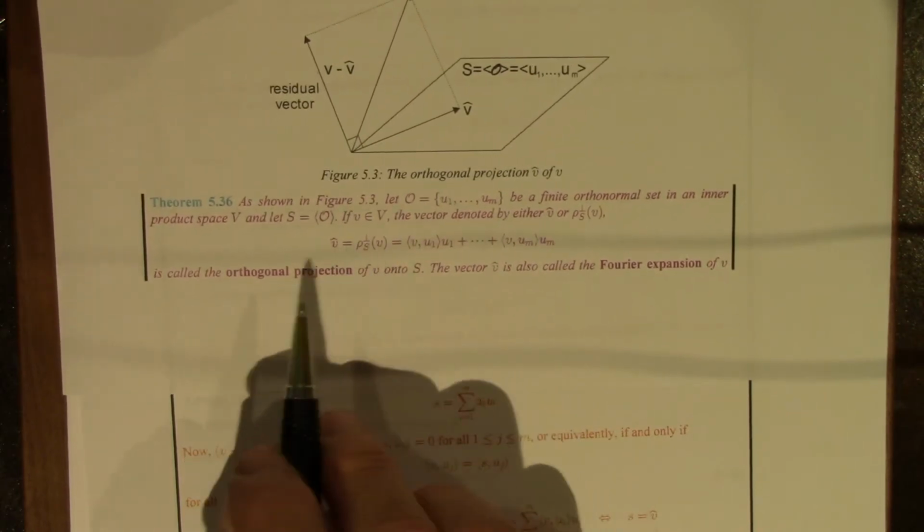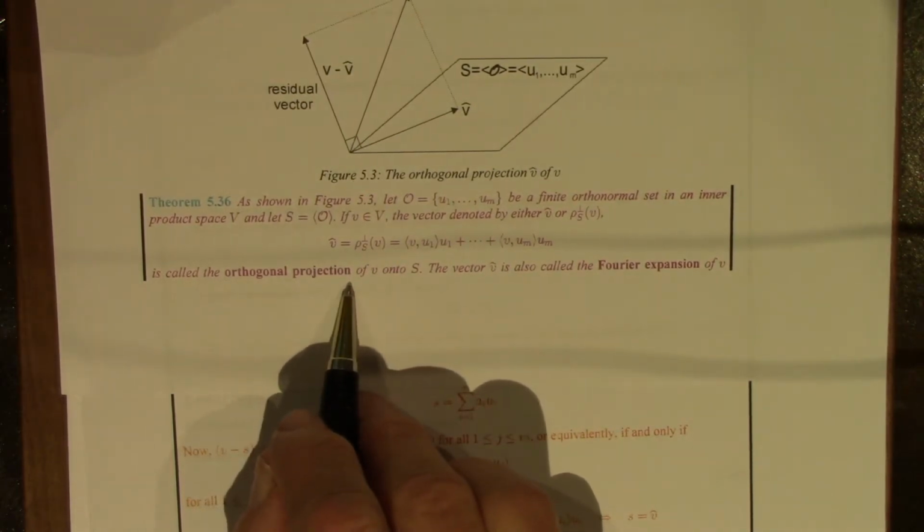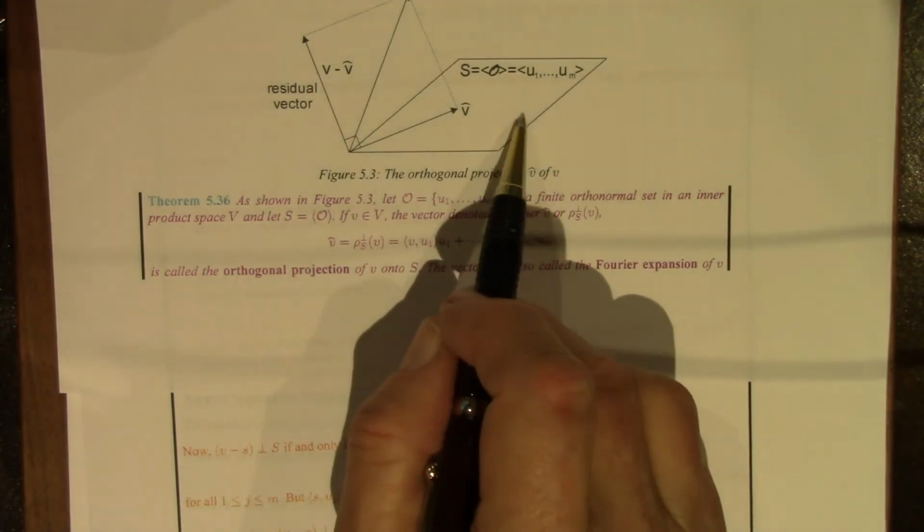It is called the orthogonal projection of v onto the subspace S.